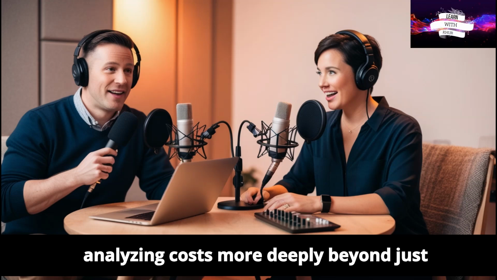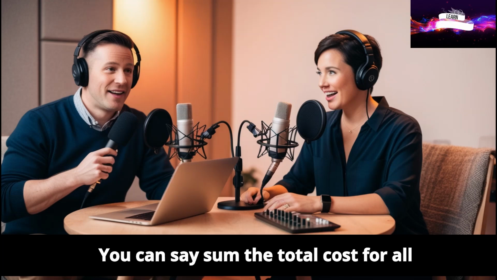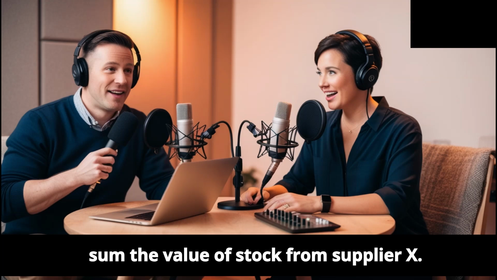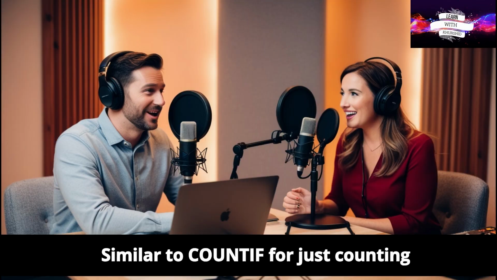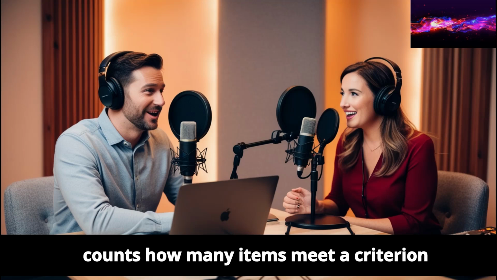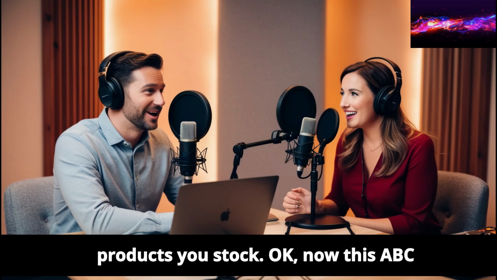And for analyzing costs more deeply, beyond just the total value. SumIF is great for that. You can say, sum the total cost for all items in the electronics category, or sum the value of stock from supplier X. Helps you understand cost structures. Similar to COUNTIF for just counting things. Yep. COUNTIF is simpler, just counts how many items meet a criterion, like COUNTIF category range electronics, tells you how many different electronic products you stock.